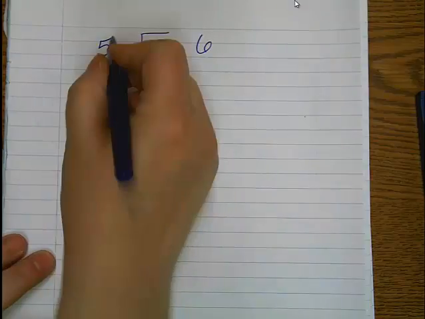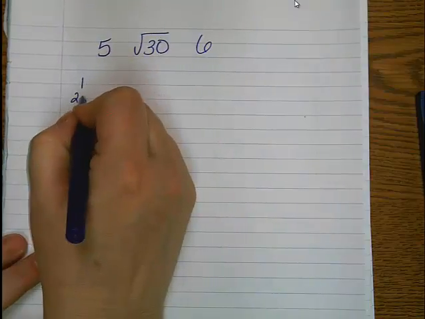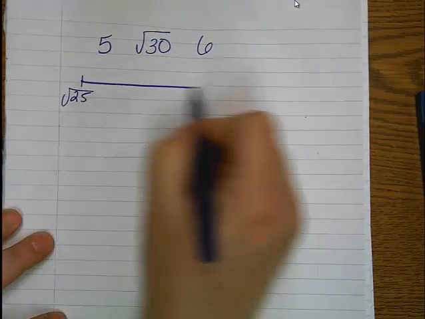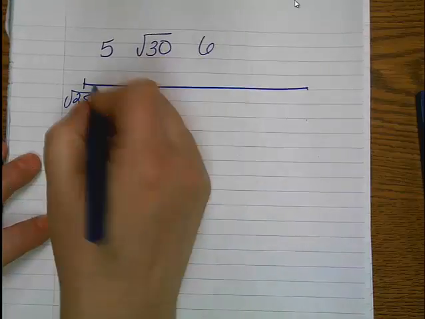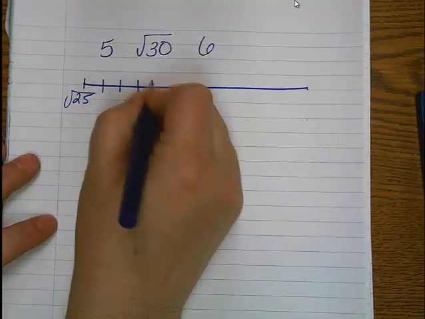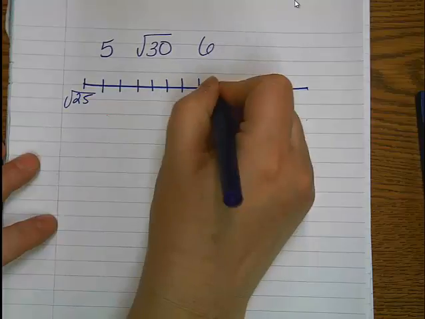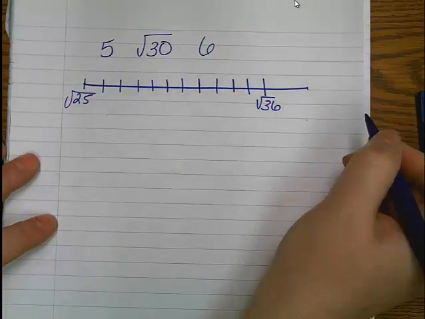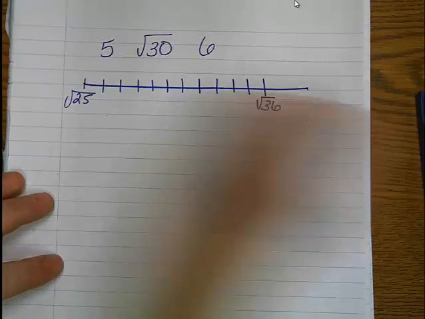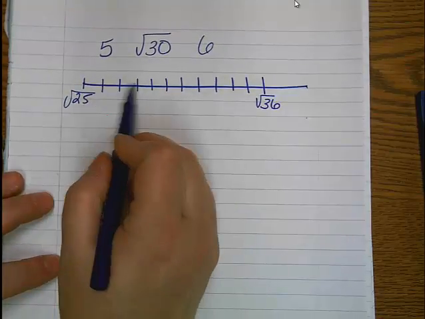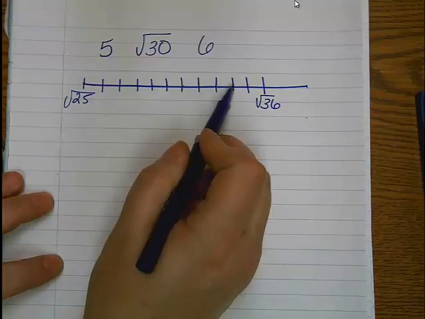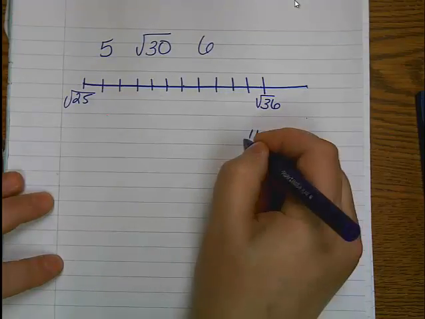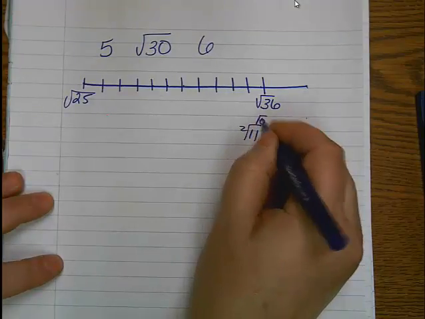So this would be 25, and we need to go to 36. 26, 27, 28, 29, 30, 31, 32, 33, 34, 35, 36. Okay? So halfway between that would be 5.5.